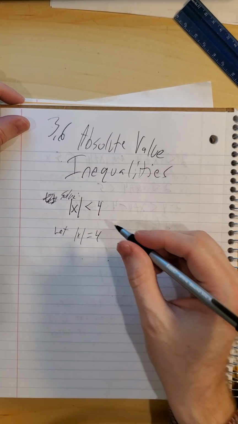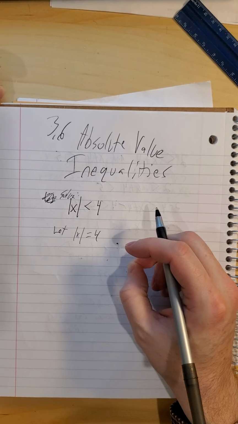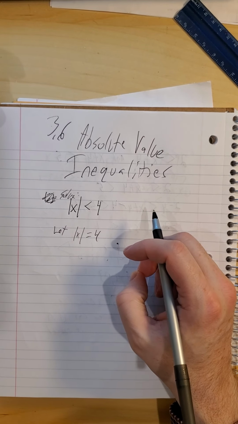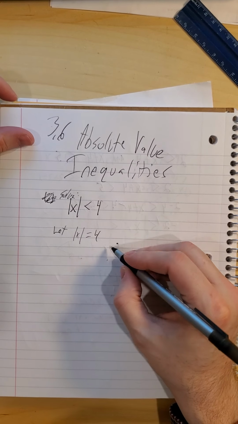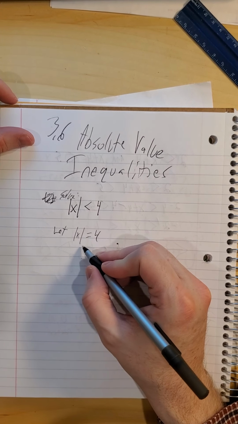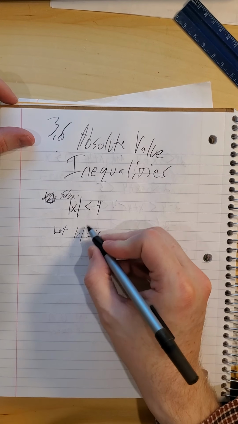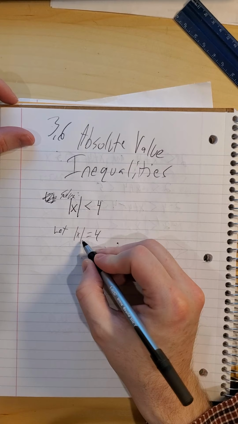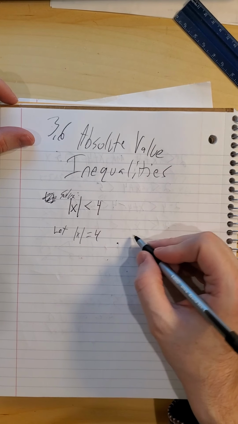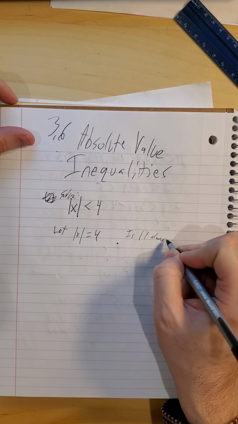temporarily be an equation. So we pretend it's an equation. We do what the politicians do. We answer the question we wish they had asked instead of what they actually asked us. So we solve this as if it's an equation for now, and then we work back to what is different about the inequality. So for an absolute value equation, remember we ask ourselves the typical questions: is the absolute value alone?